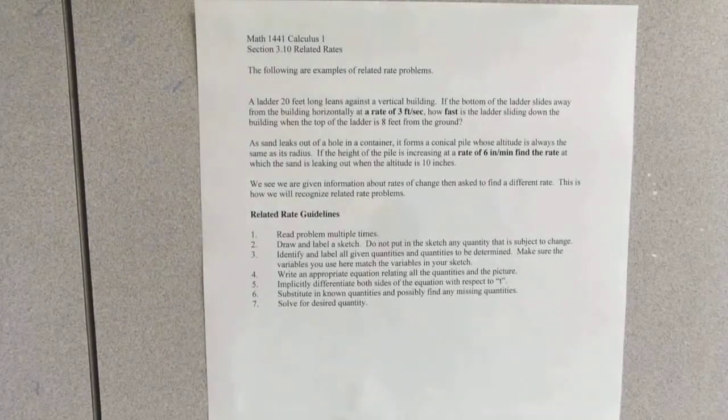Okay, we're going to go a little out of order here. Instead of going on to, I guess, 3.8 would be the next section according to the book order, we're going to go to 3.10 and then circle back to get those other sections, because 3.10 really does follow exactly on the heels of implicit differentiation. So 3.10, related rates.